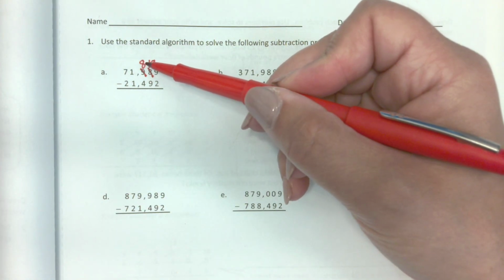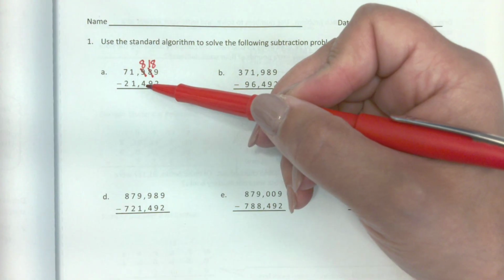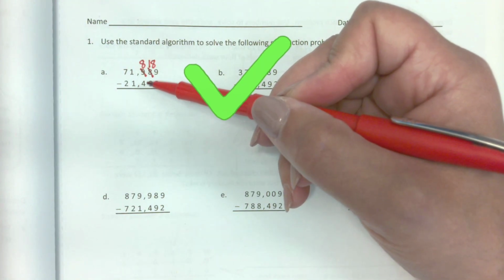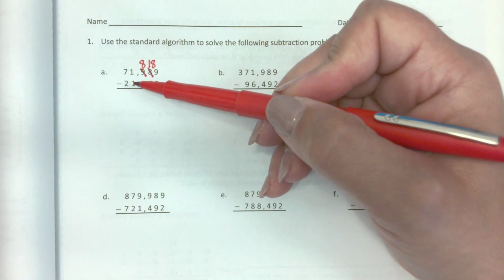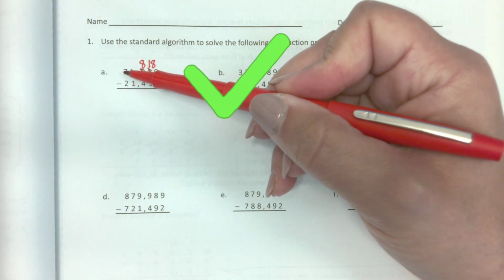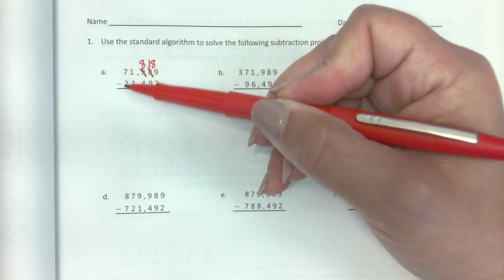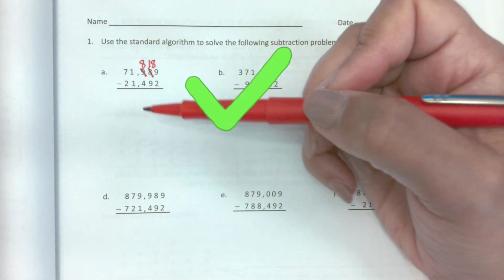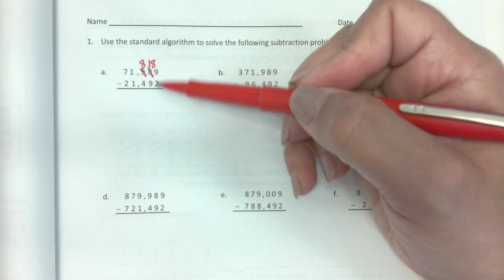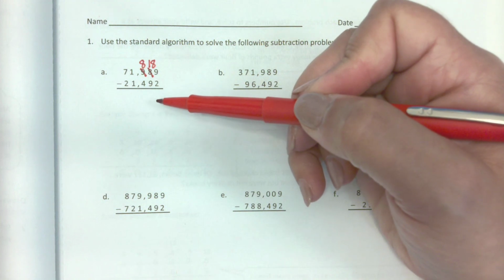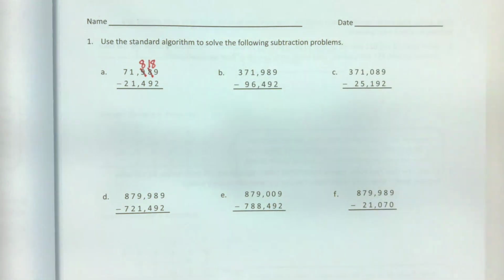How about the hundreds? 8 minus 4, is that ready to subtract? Yes. Now the thousands, is 1 minus 1 ready to subtract? Yes. And the 10,000s, is 7 minus 2 ready to subtract? Yes. Now you can do all your subtracting. Remember to start in the ones place. Go ahead and finish the problem. See how you do.